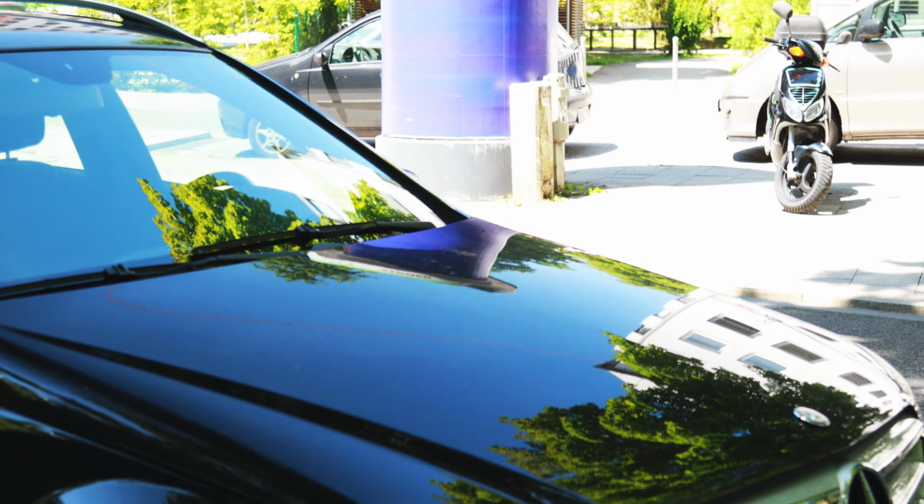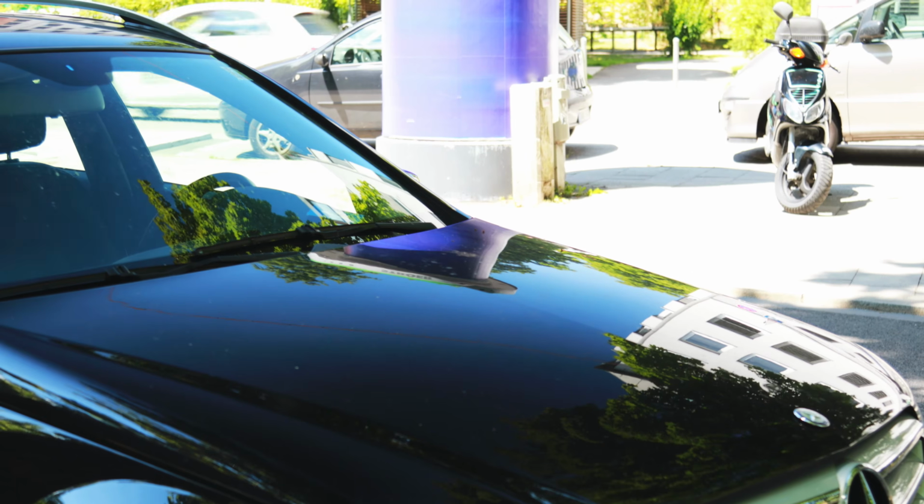So water surfaces are not the only surfaces that can be highly affected by a CP filter. So let's take a look at this car. Here you can see how immense the effect of a CP filter on a reflecting surface can be.